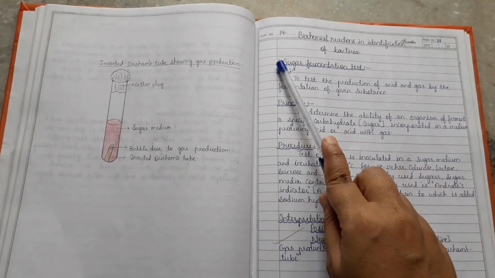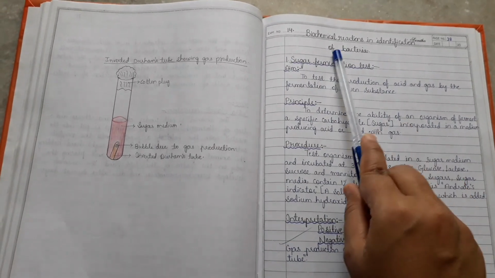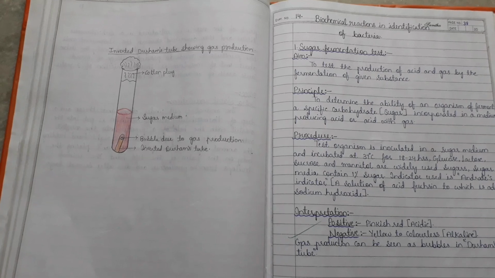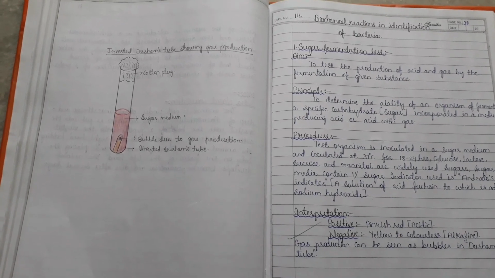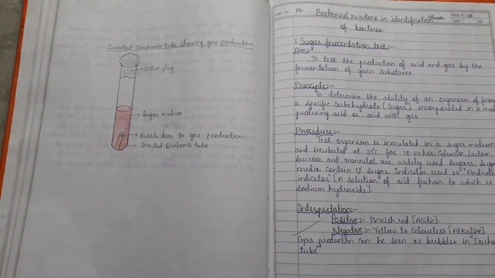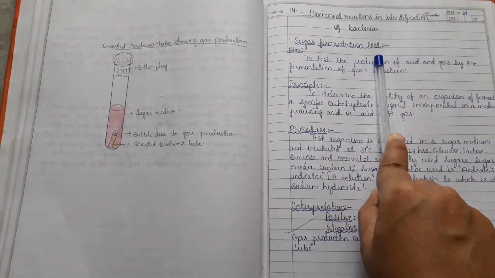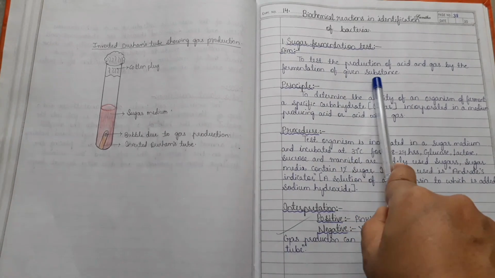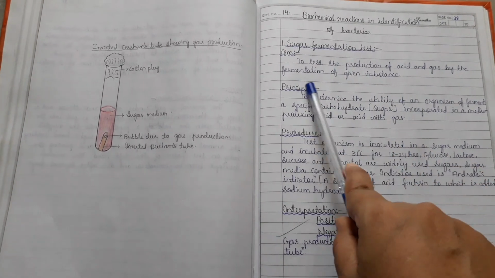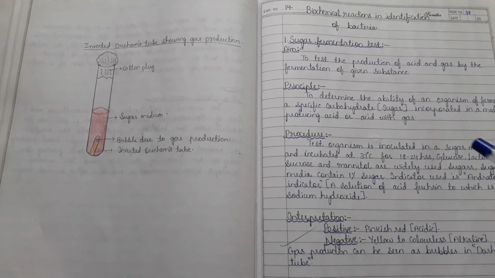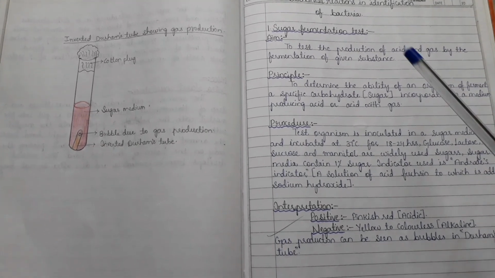So the 14th content is biochemical reactions in identification of bacteria. So what are the biochemical reactions we will see? Sugar fermentation test, to test the production of acid and gas by the fermentation of a given substance. So yeah, this is the principle.